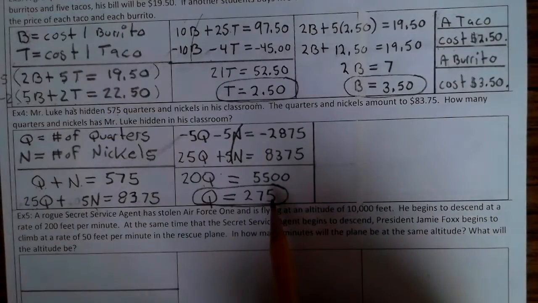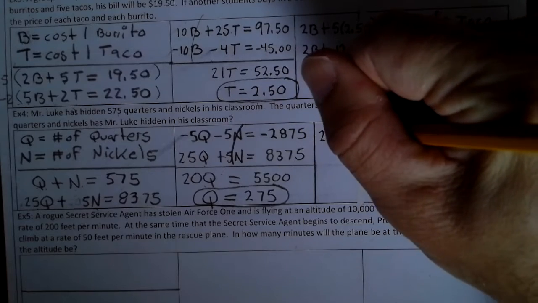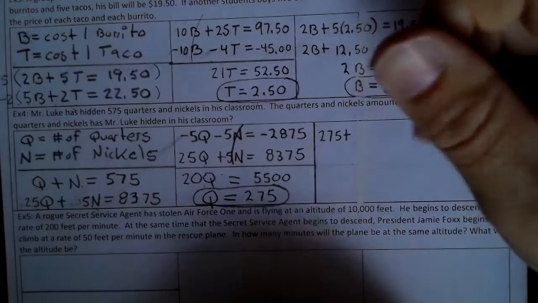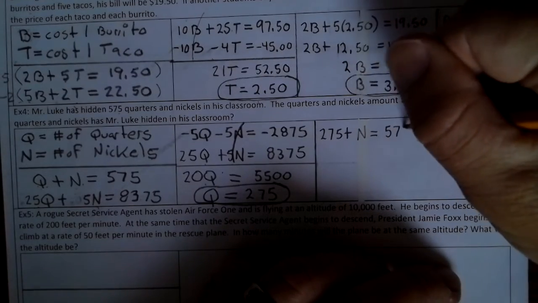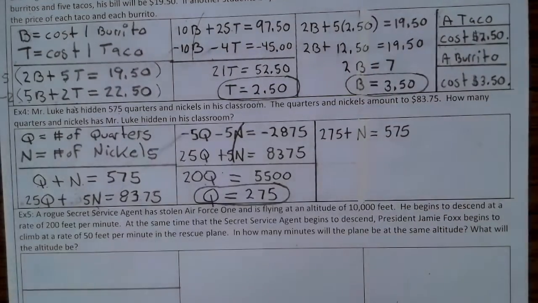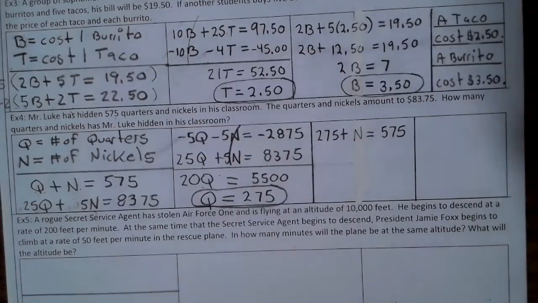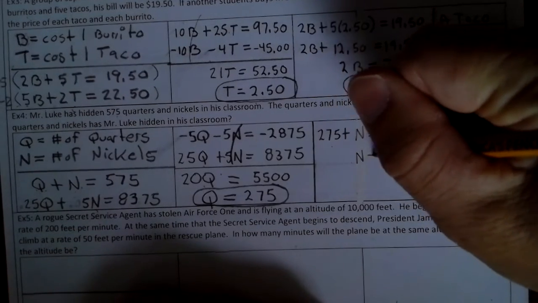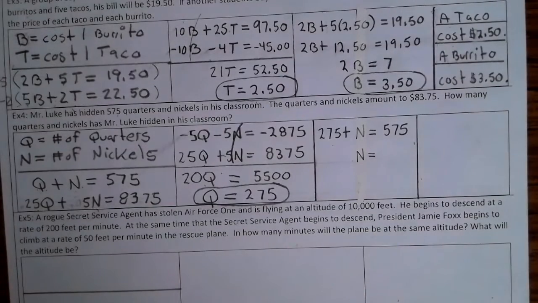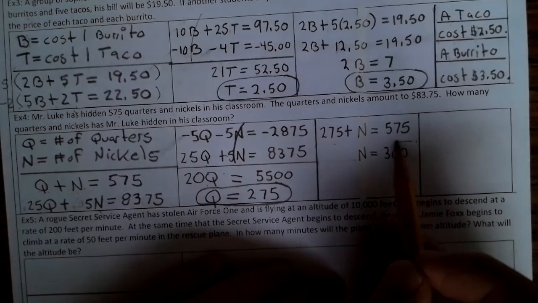Okay, so now we're going to substitute 275 in for Q in the first equation. So that's 275 plus N equals 575. Okay, we're going to subtract 275 from both sides. So N equals 575 minus 275, which is 300. So there are 300 nickels in the classroom.